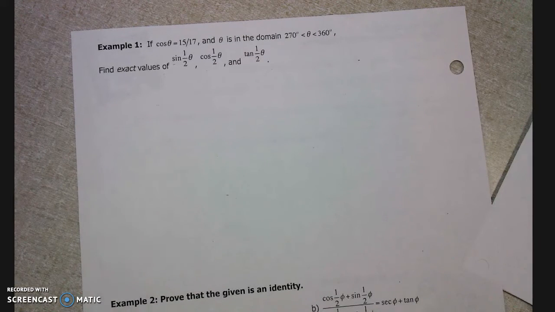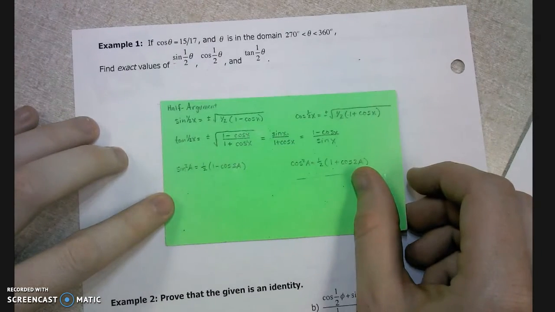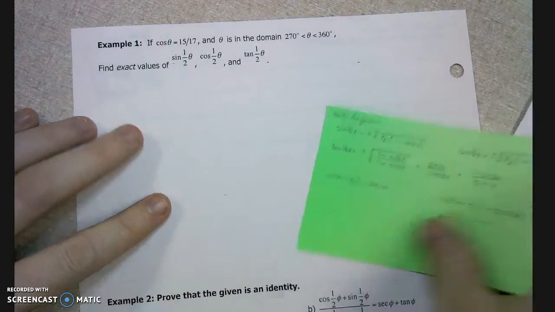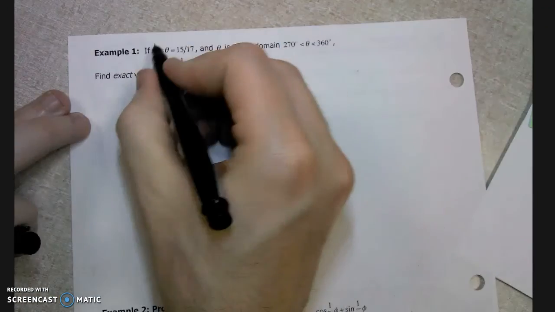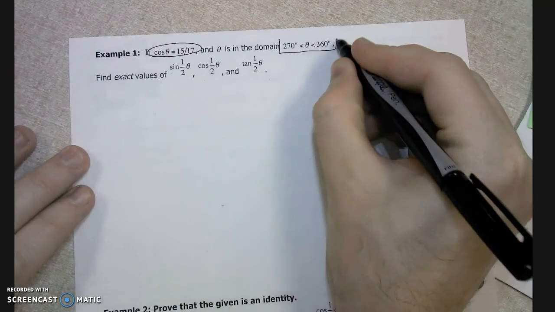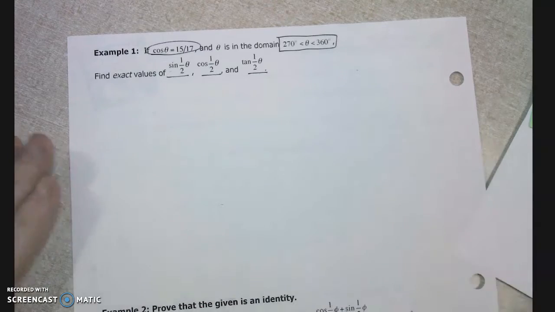In lesson 3.5, we're talking about half angle properties. On the front side of your notes, you've got all these half angle properties that you can use. In example 1, they're giving you cosine of an angle is 15/17, and they're telling you that theta is between 270 and 360, and they're asking you to find sine of half theta, cosine half theta, tangent half theta.